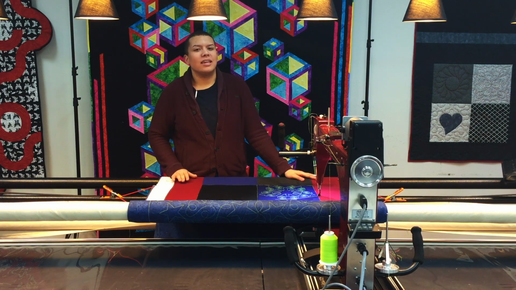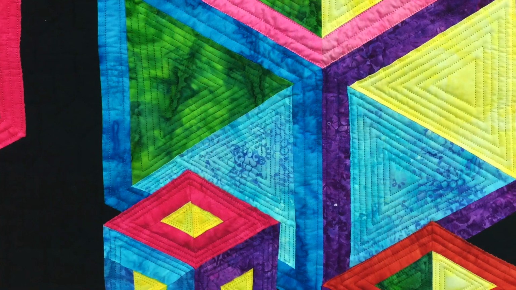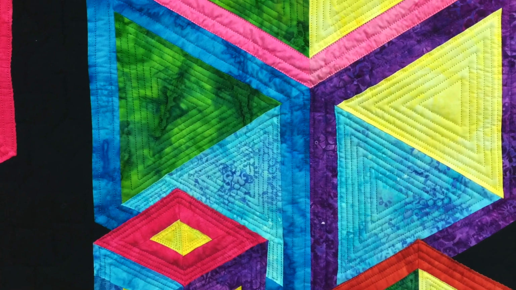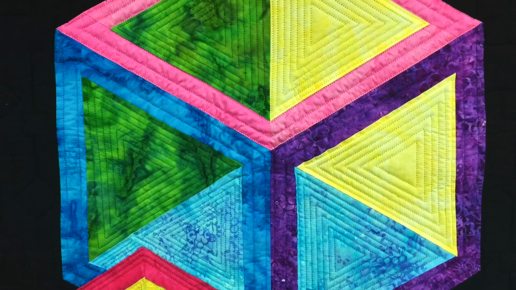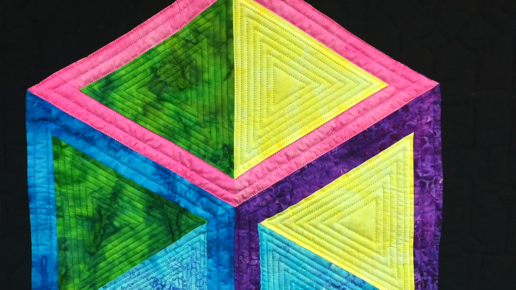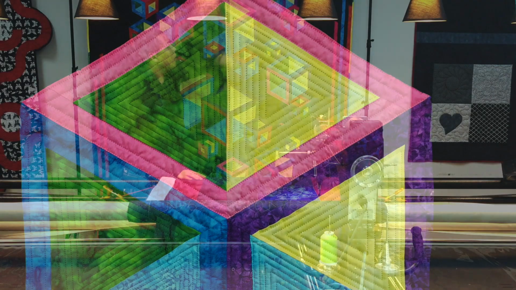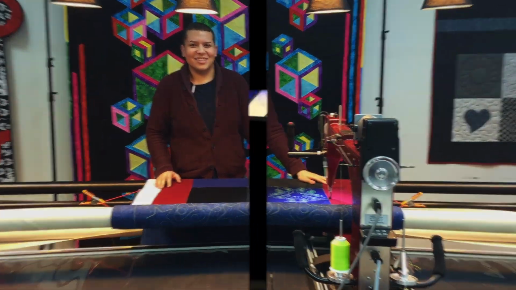Today we're going to look at how easy it is to do a quick, simple echo and change the way our quilt looks. On my show quilt here that I've done in the back, I did triangles with a simple boundary, and it was really simple to echo in the pattern, and I did the same thing with the diamonds on the outside. So we're going to look at all that and more today here on Back to the Basics.